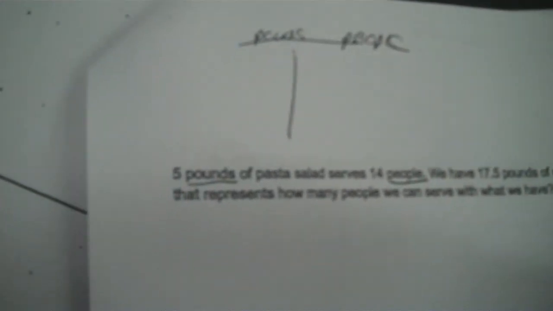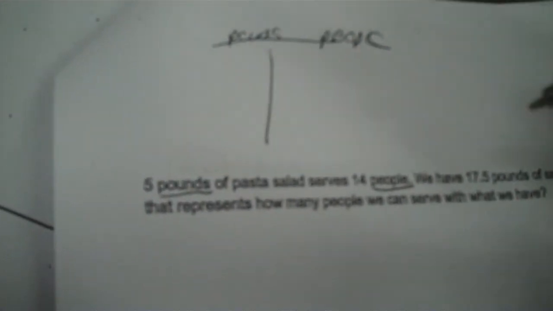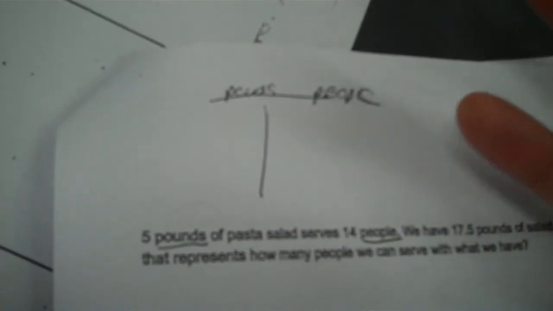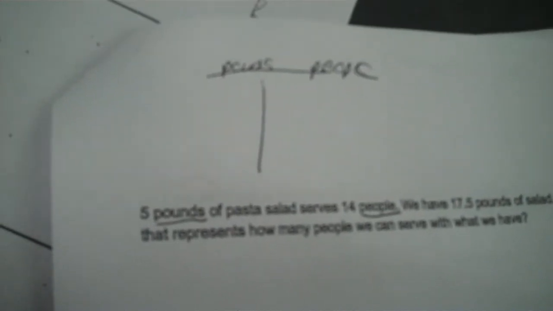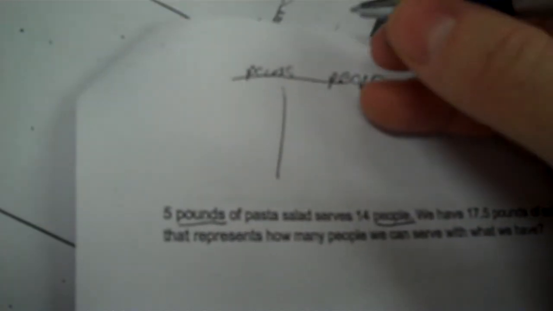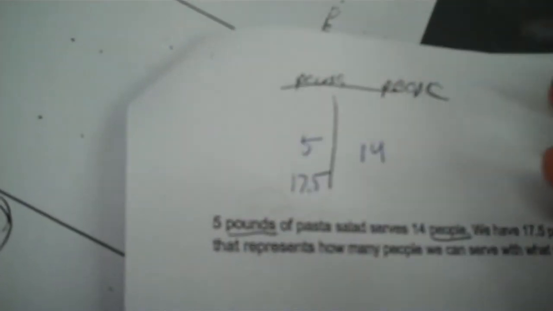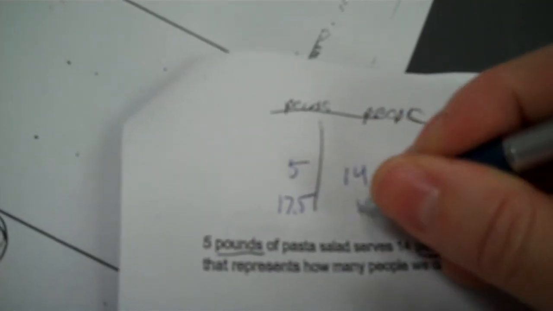Now this is probably the hardest one you'll have to do. There's a table up top. 5 pounds of pasta salad serves 14 people. We have 17.5 pounds of salad. Write an inequality that represents how many people we can serve with what we have. We're going to do this like we did problems earlier, just writing the answer with a greater than or less than sign. First off, put 5 pounds with 14 people. Put 17.5 pounds, and we don't know how many people. Don't put X, just put P.